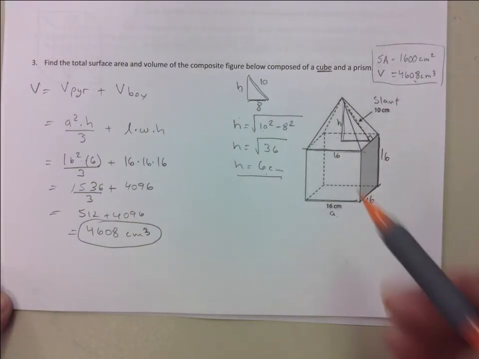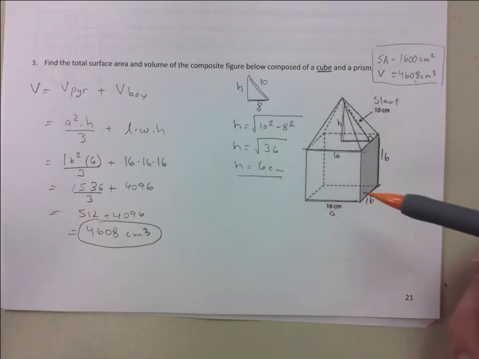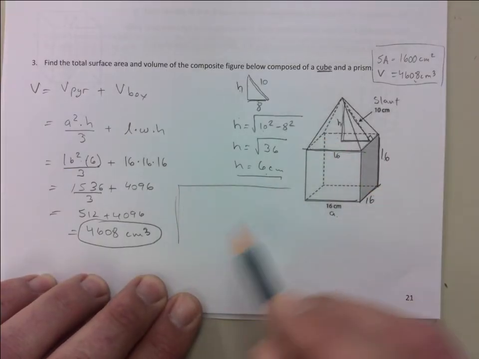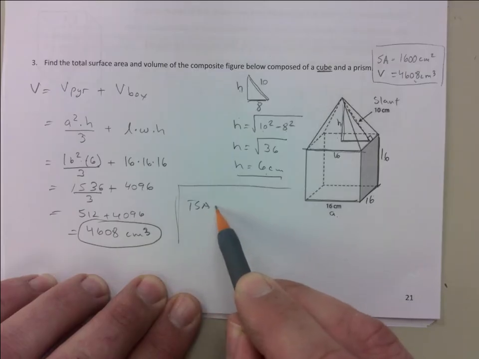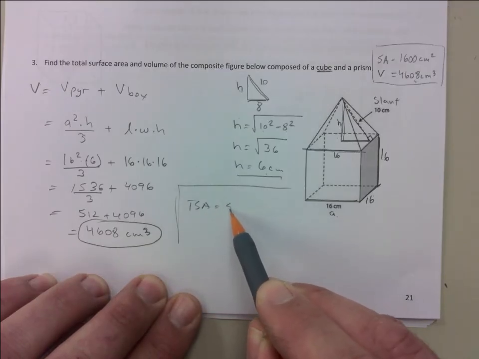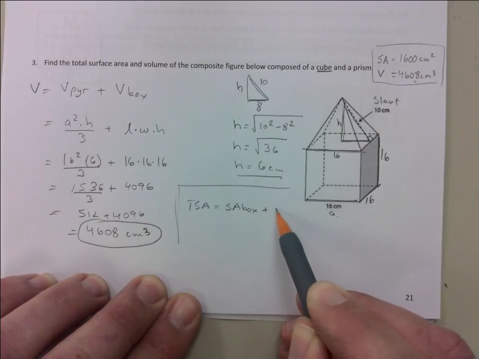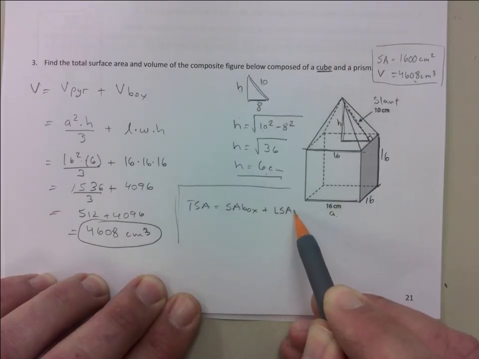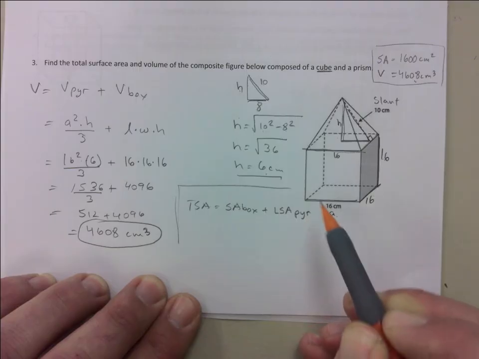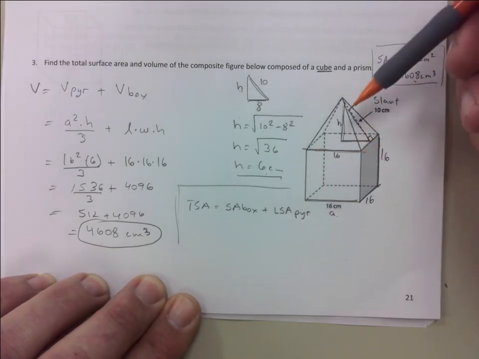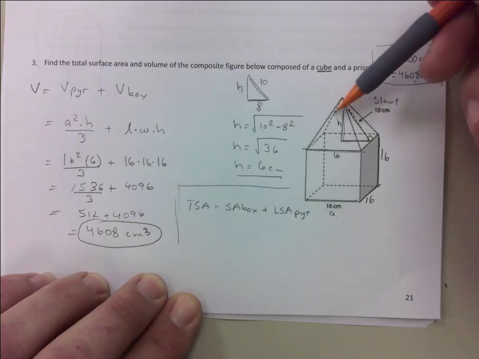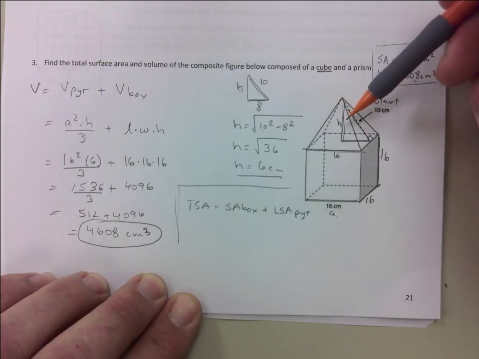For the surface area, I would just go, okay, total surface area would be surface area of the box plus the lateral surface area of the pyramid, meaning when I'm looking at the pyramid, I'm only going to add the sides, right?